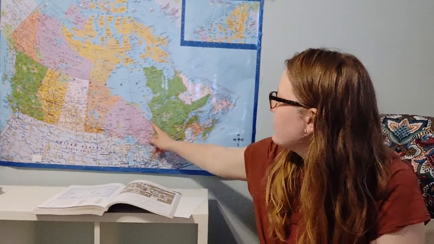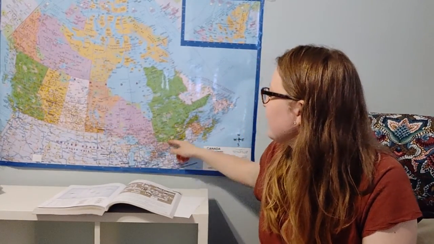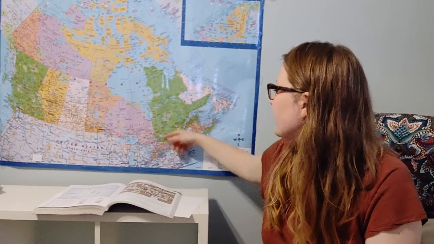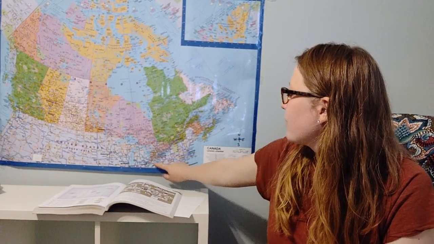So we live in Ontario, which is around here. This is the purple one. And we live around this area over here. We're very, very close to the United States. But grade 1, there are so many things to learn about maps, and they're very interesting, but we're going to just scratch the surface of it.